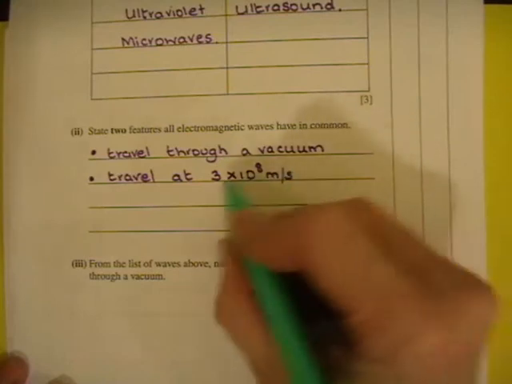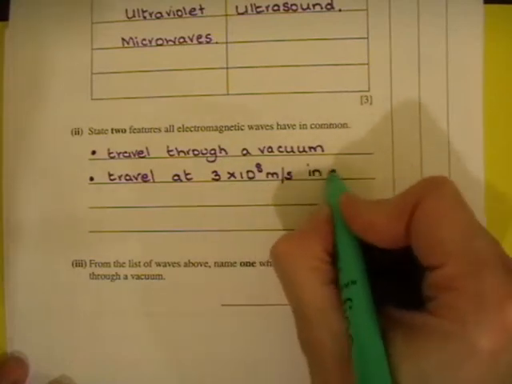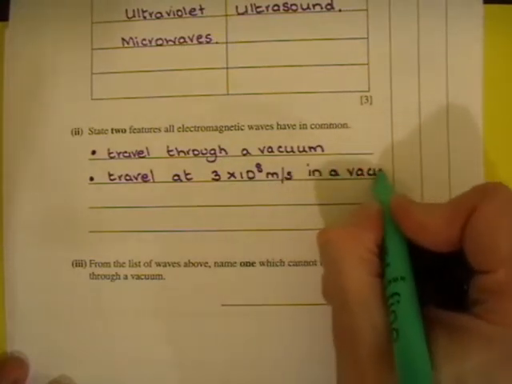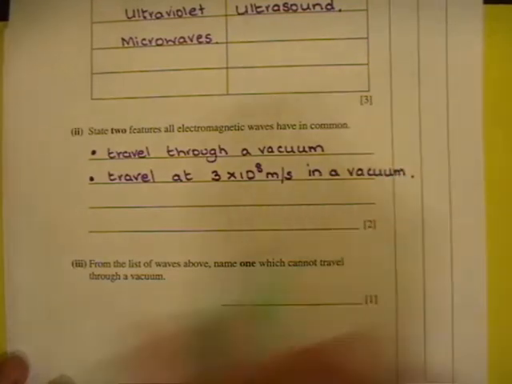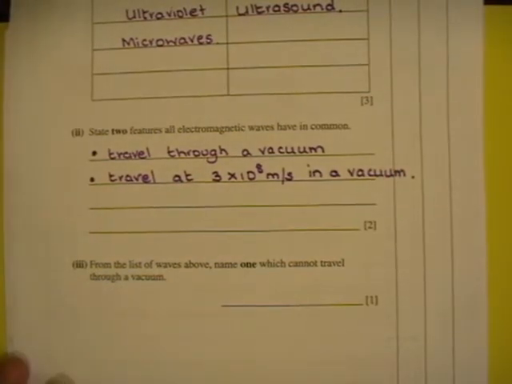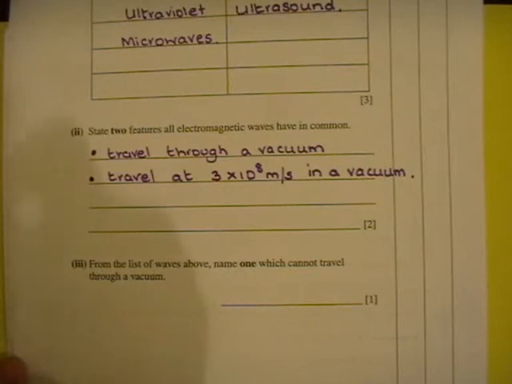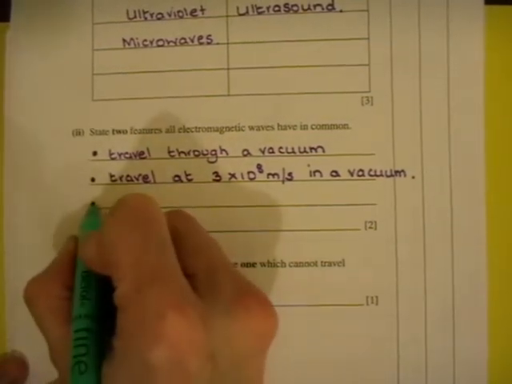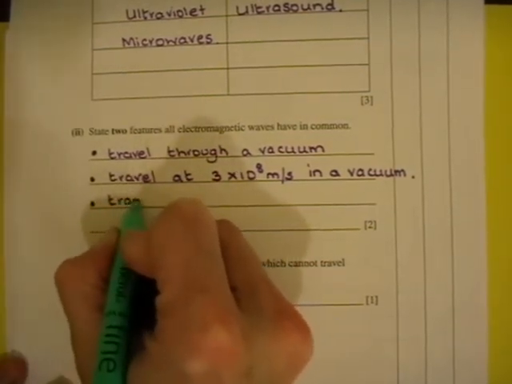But you always have to finish that within a vacuum, because they do travel at different speeds through different mediums or materials or gases and so on. They're all transverse, so we only need 2 of these.